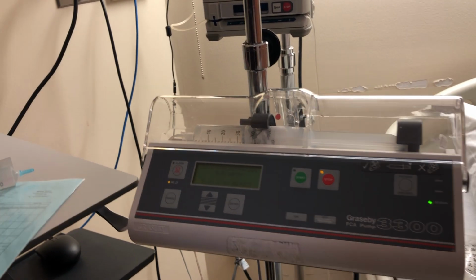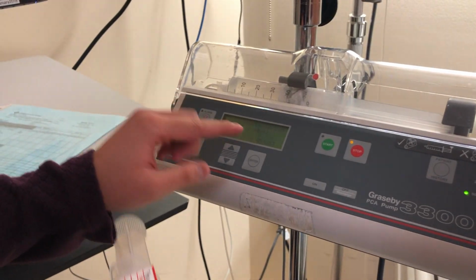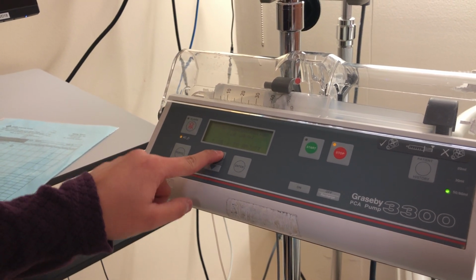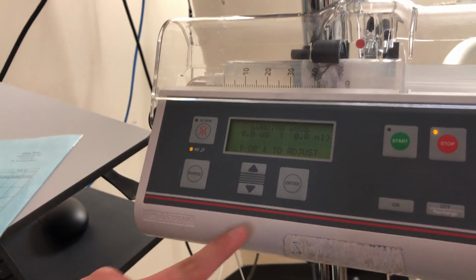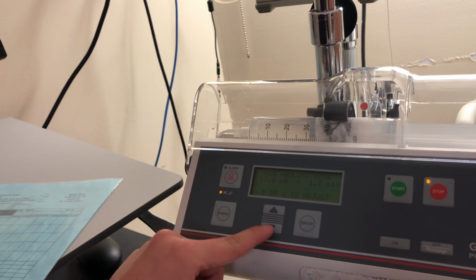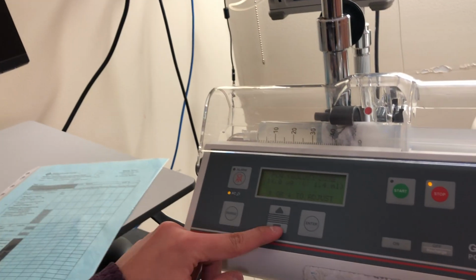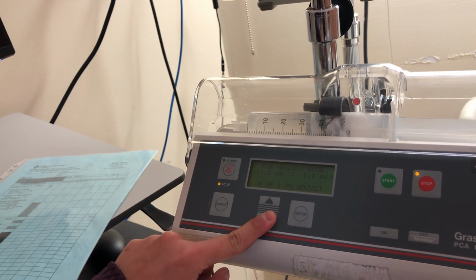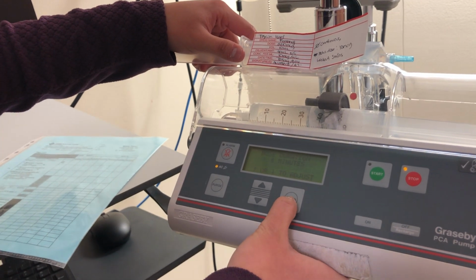So our drug concentration is 10 micrograms per ml, and I know it's in micrograms. So that's 10 micrograms. Enter. Loading dose, we don't have a loading dose, so 0. PCA bolus, I know that it's 10 micrograms, and as per my MAR as well, 10 micrograms. So it's 10 micrograms, 10 micrograms. Enter.